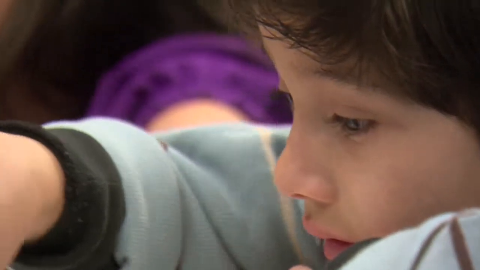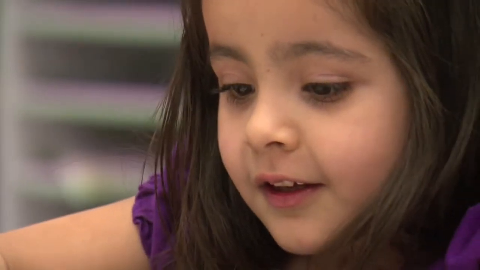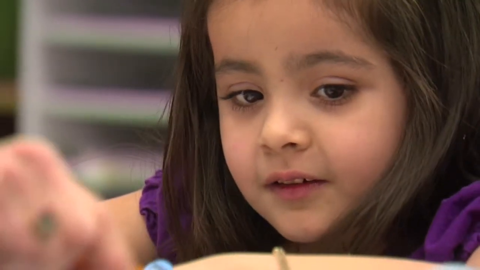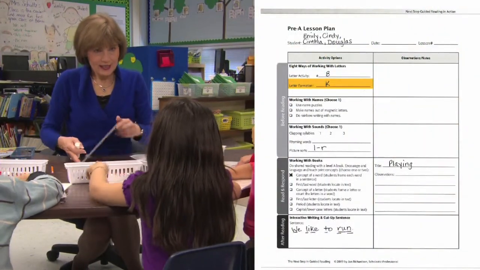F. And here's your last one. K. Very good. K. Excellent. Find the K. It's in this line. There it is. And that letter is K. Let's practice making that K because that one's tricky.